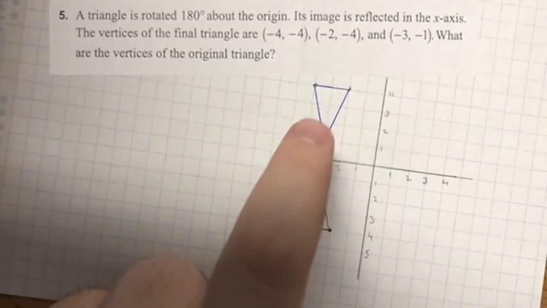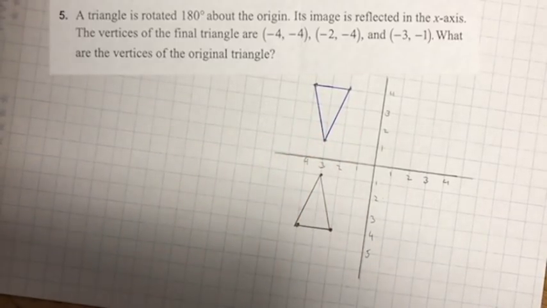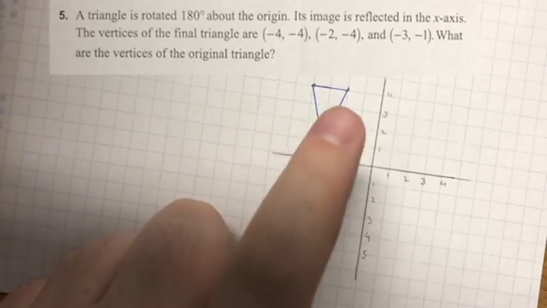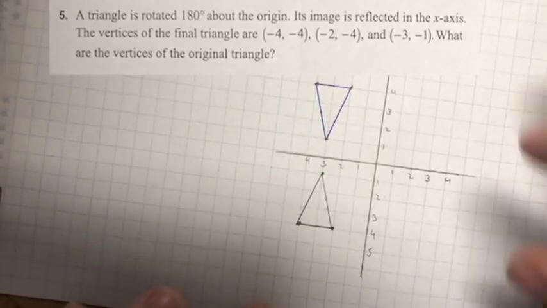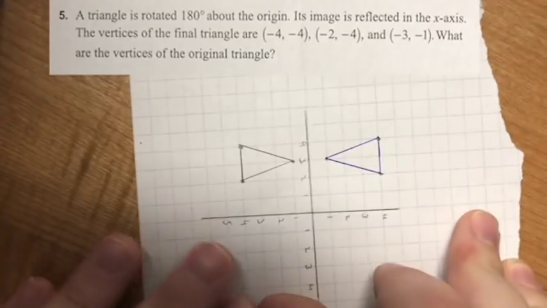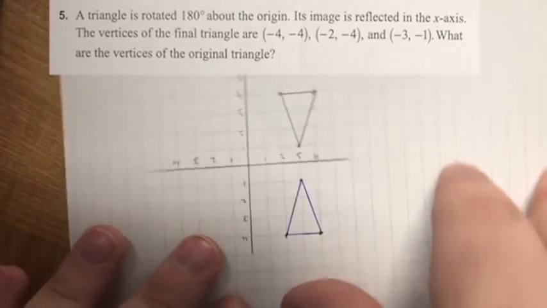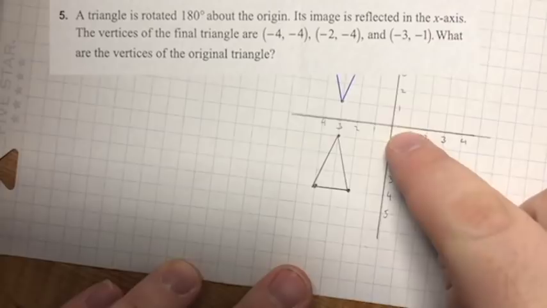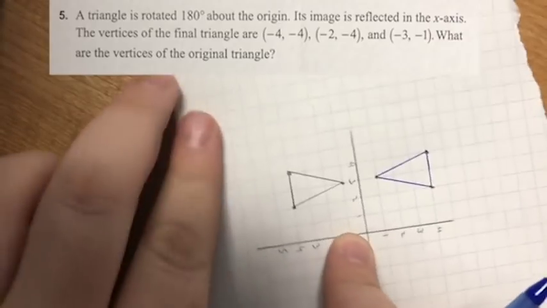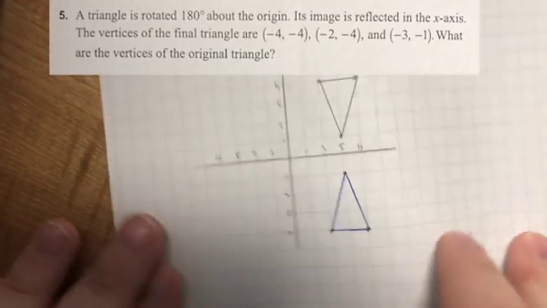All right, now we're going to go back to the first sentence. It says that it was rotated 180 degrees about the origin. So we're going to look at this and we're going to rotate it 180 degrees. So we're going to rotate it 90 and we're going to rotate it 180. So just watch what I did. We had it here. Now we're going to rotate it 90. And now we're going to rotate it 180.